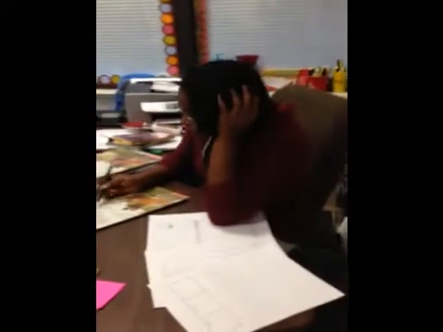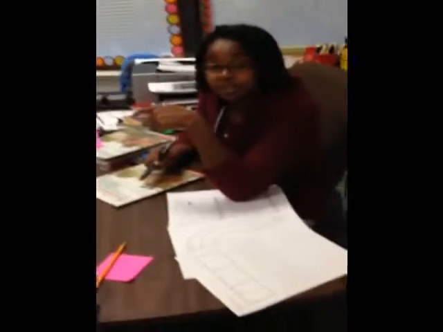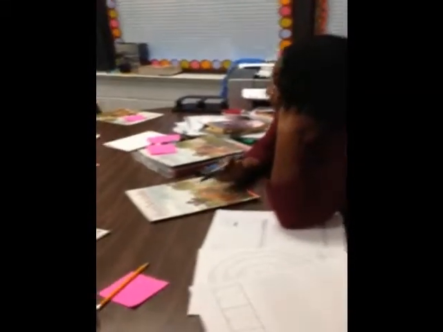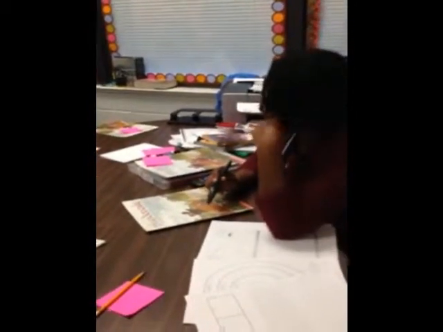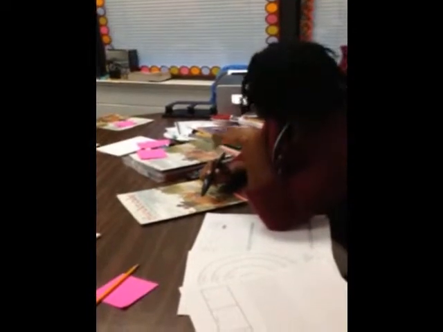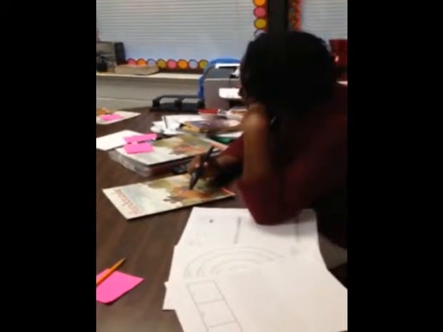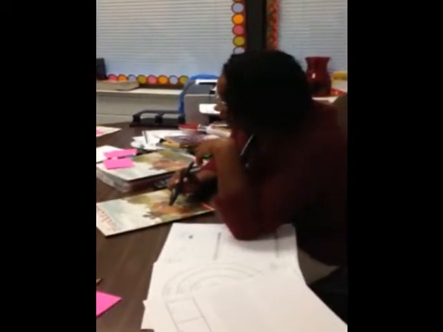So we're going to talk about our guided reading book. We're going to talk about Thunder Cake, and it's a book by Patricia Polacco. What we're going to do first before we start reading is we're going to go over some vocabulary that's going to be in the book, so that when we encounter it, we don't get lost over these words, okay?